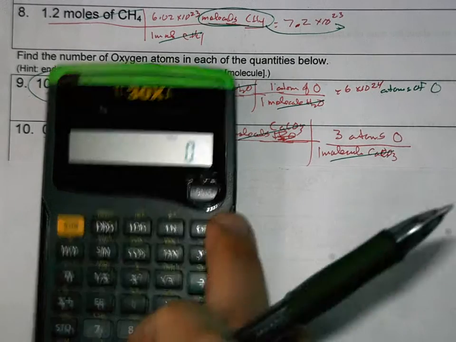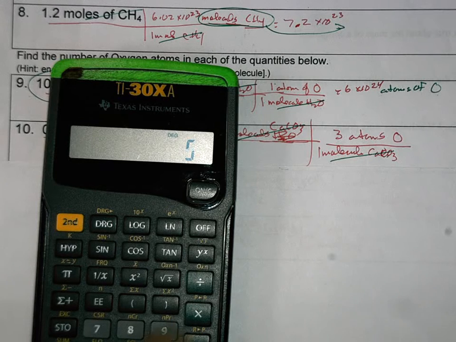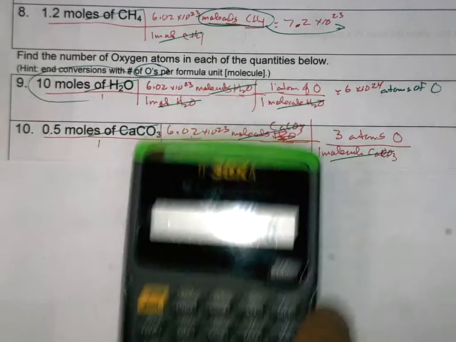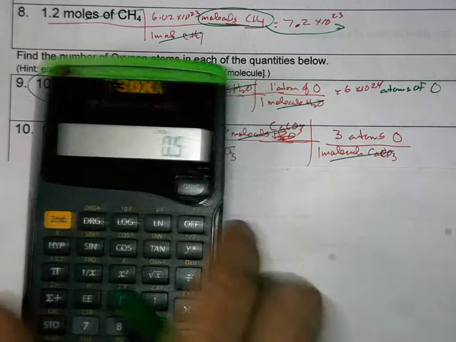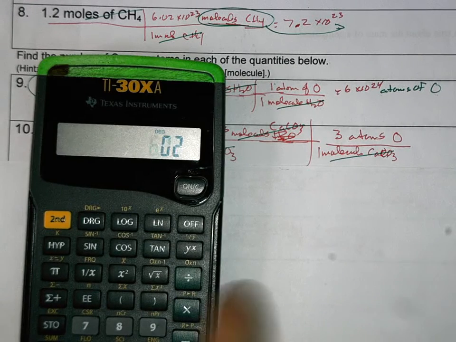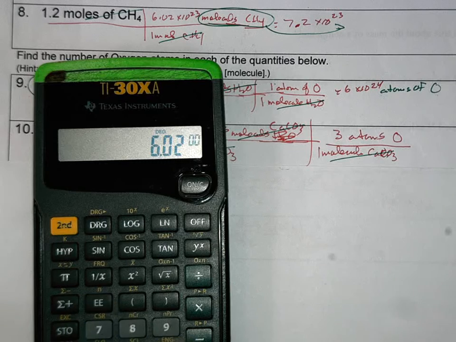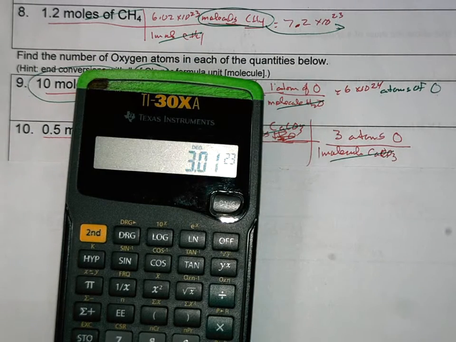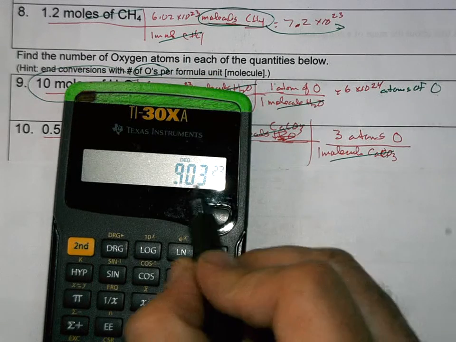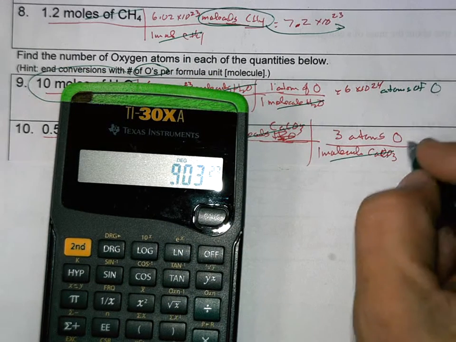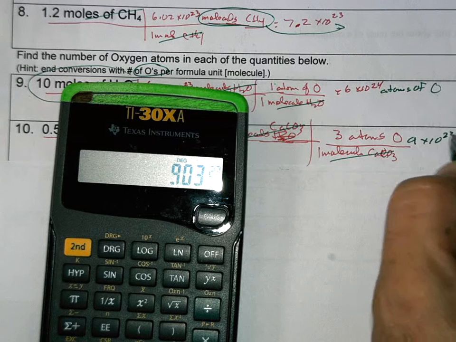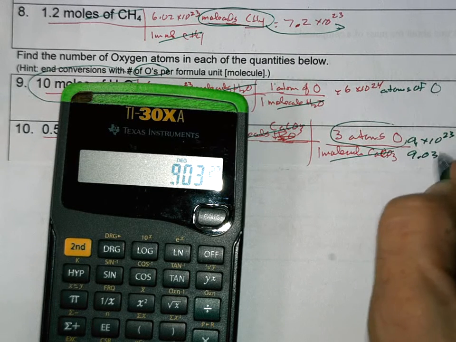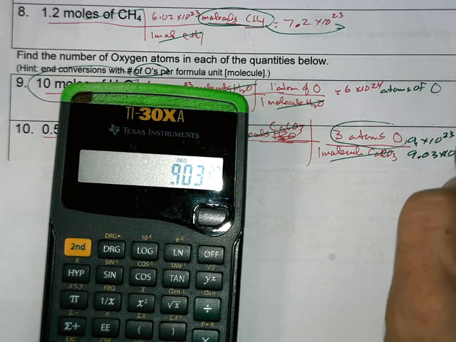Let's see. Turn on my calculator. And I'm going to put 0.5. Well, let me make sure I clear it first. It'd be embarrassing if I had something off. Clear. There we go. 0.5 times 6.02. Put the EE button, 23. That means engineering exponent. Times 3. And 9 times 10 to 9.03. Okay, 9 times 10 to the 23 atoms of oxygen is what we end up with. You want to be real specific. Okay, 9.03, but that's all right.